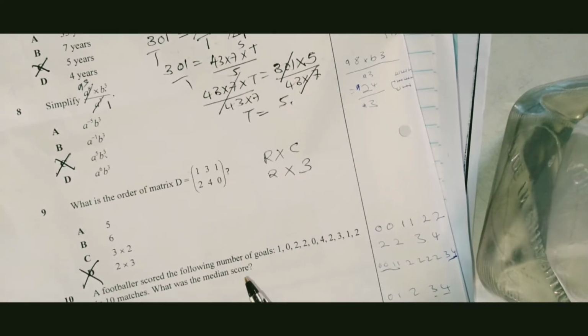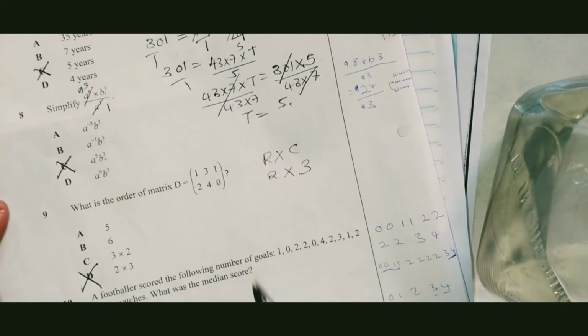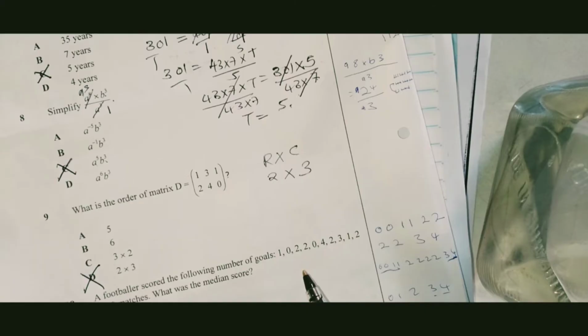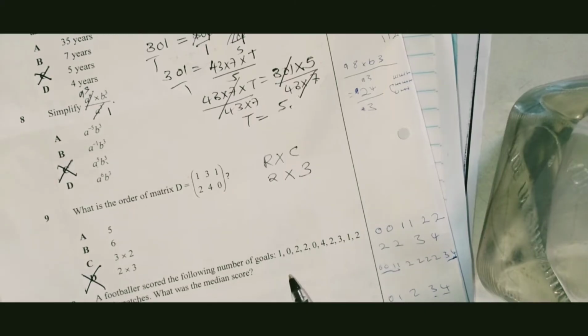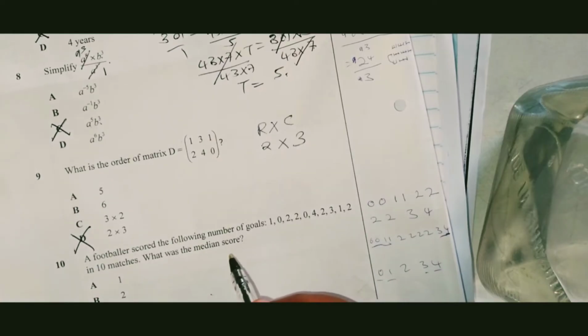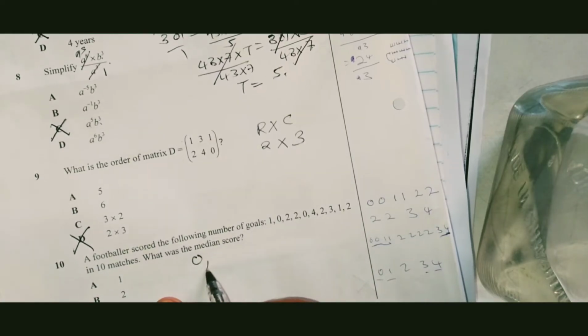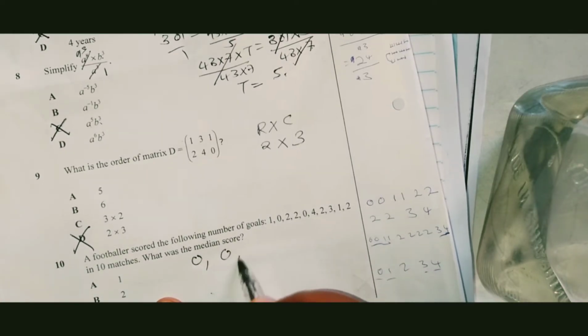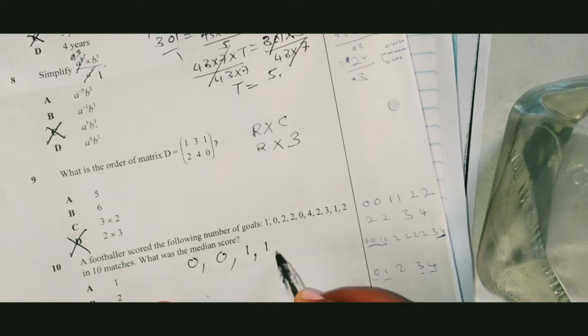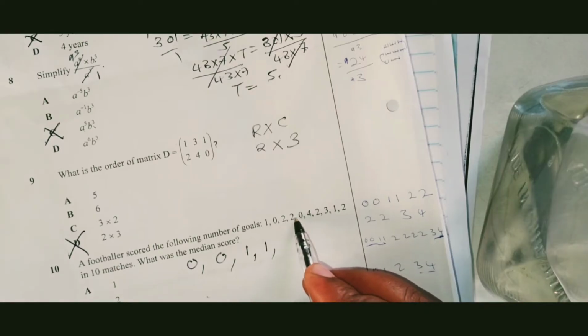A footballer scored the following number of goals, as we are able to see, in 10 matches. What is the median score? To get the median score, arrange these numbers in order. We can start with the smallest. You have 0, another 0, you have 1, another 1, then you have 1, 2, 3, 4.